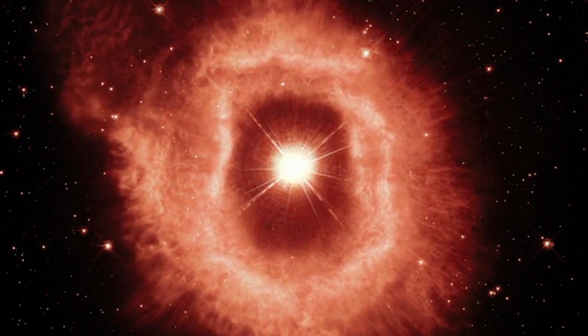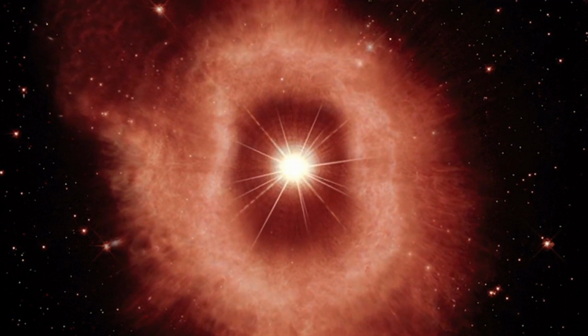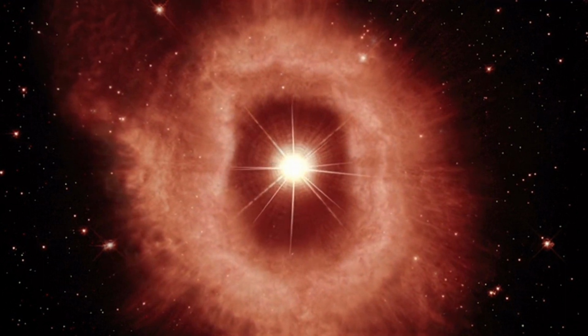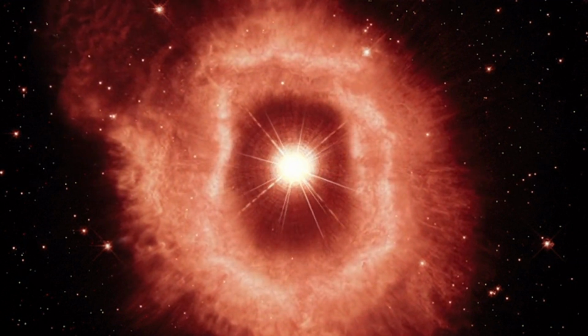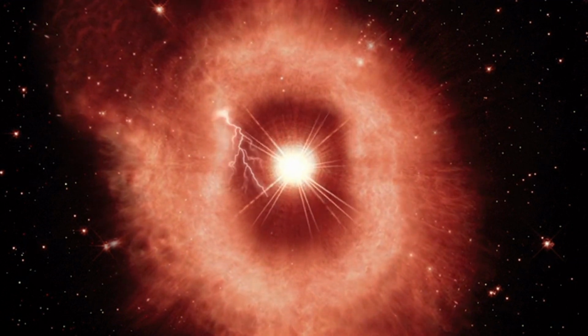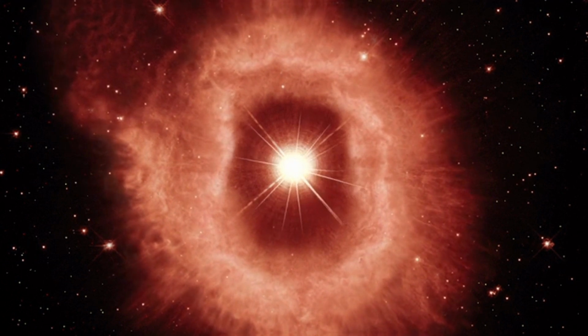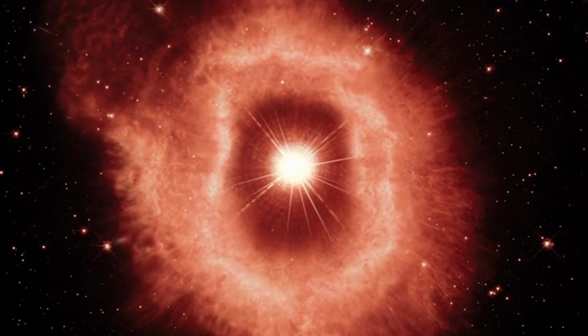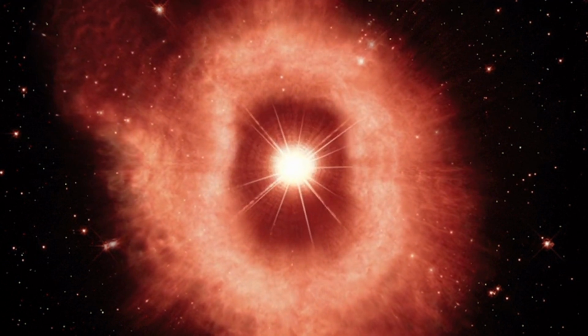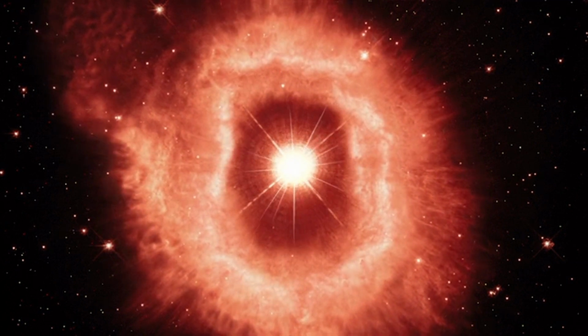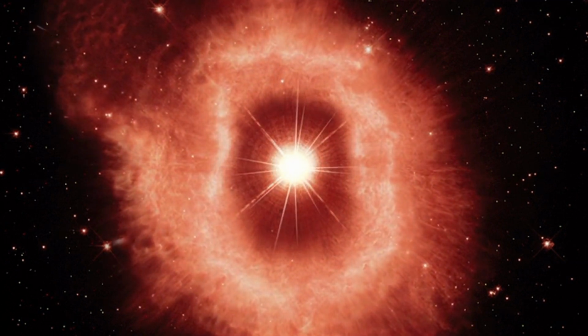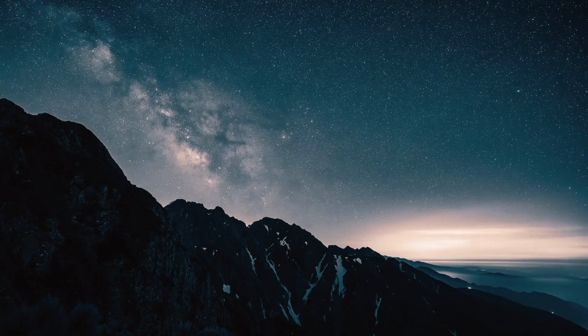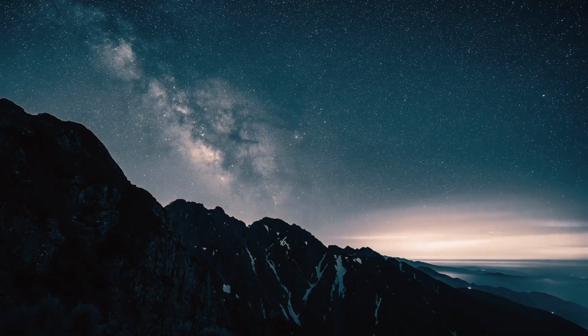White dwarfs can also contribute to the formation of elements in a unique way. If a white dwarf in a binary star system accretes material from its companion star, it can reach a critical mass and undergo a type of supernova known as a type I supernova. This explosion releases a vast amount of energy and scatters elements into space.